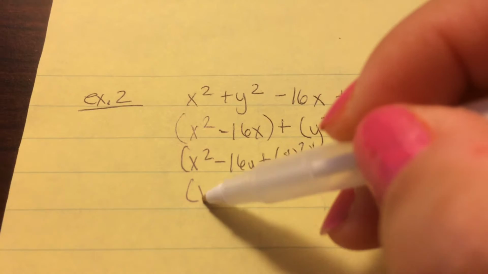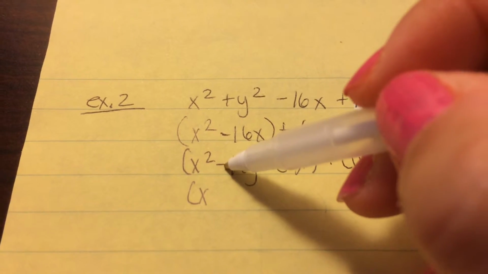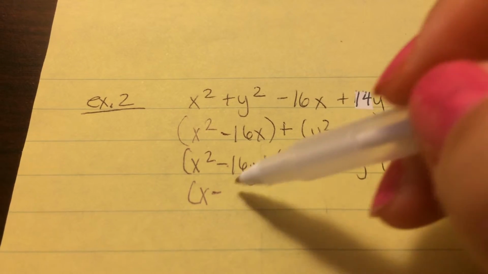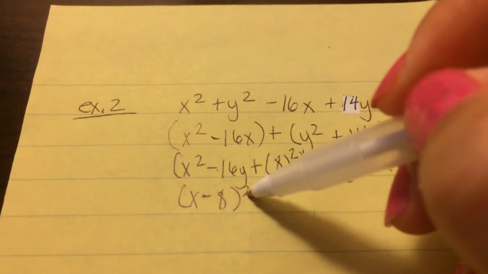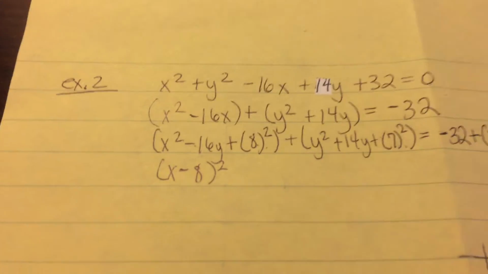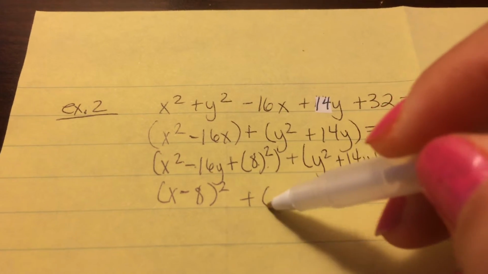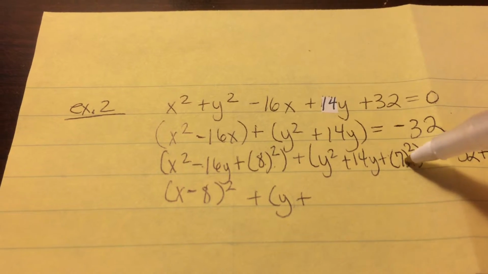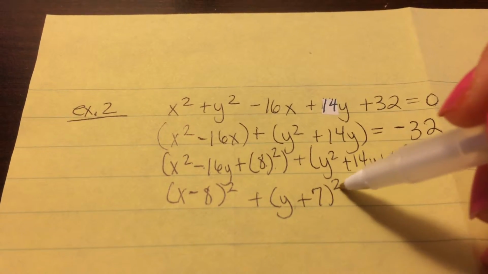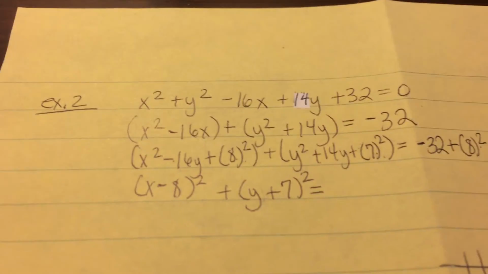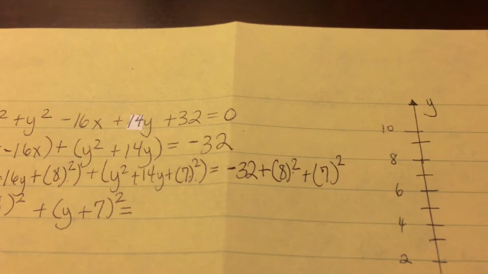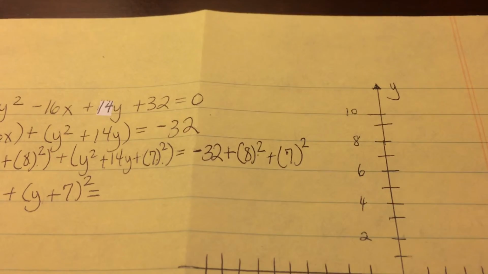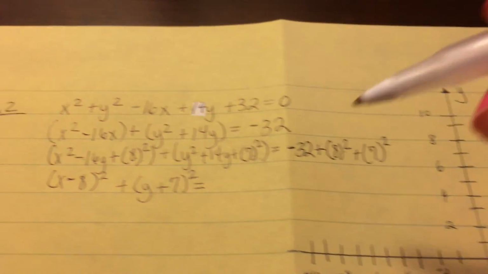So a perfect square says I write the variable x, I bring the sign from the b part of it, right? And then bring the number, which is 8 squared. And then we do the same thing for the y. So plus, and then the y, we write the variable, the sign is plus, and the number 7 squared is equal to, and then we do the negative 32 plus 64 plus 49, and that should be about 81.